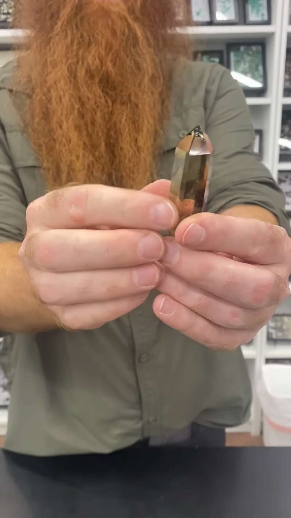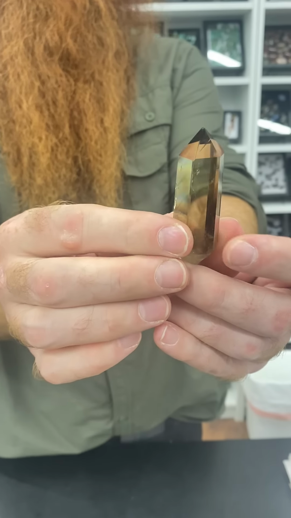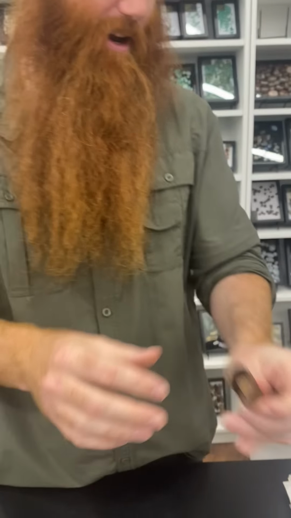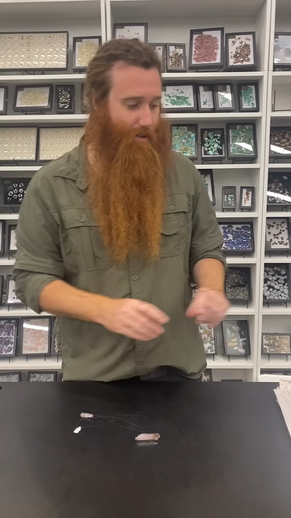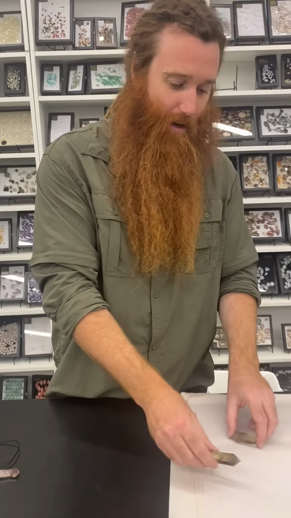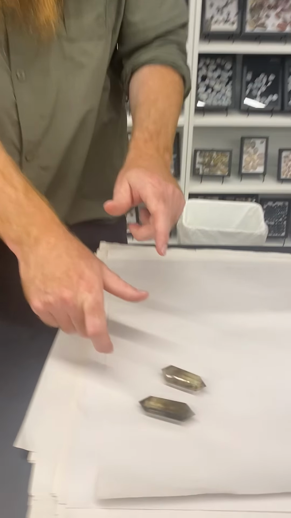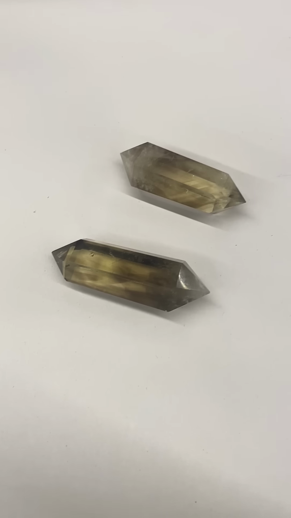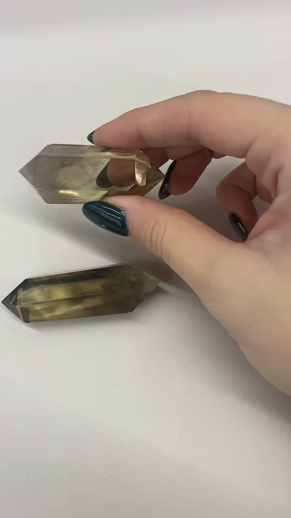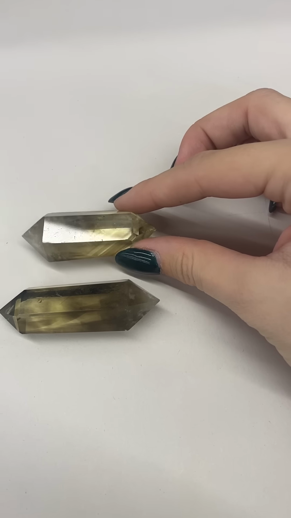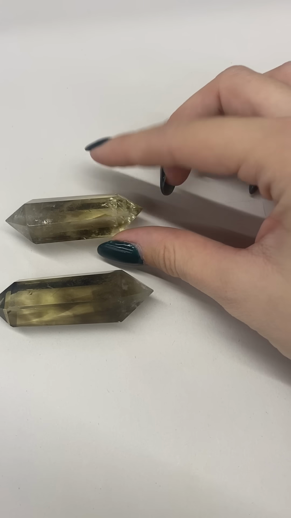Why you get a scepter versus a phantom. All right. Let's start with the phantoms. So I'm going to let Caitlin, you can spin the crystals and show it while I talk. Phantoms form when you don't have dramatic shifts in the crystal growing environment.